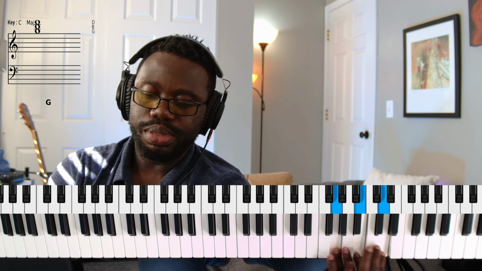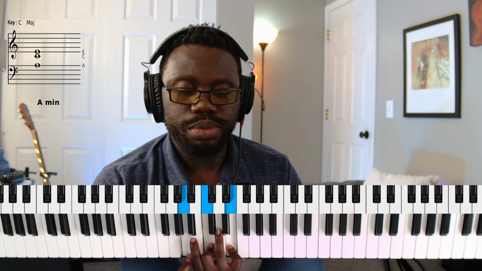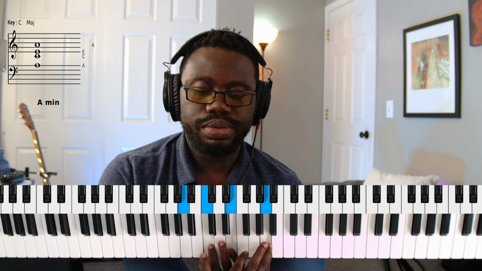Let's put D at the top. All right, now we're back home. Okay, for the sixth chord, this is A minor. So A minor has an A, C, E. Great. And this is the root position. So we want to invert it. So we'll put A at the top now.